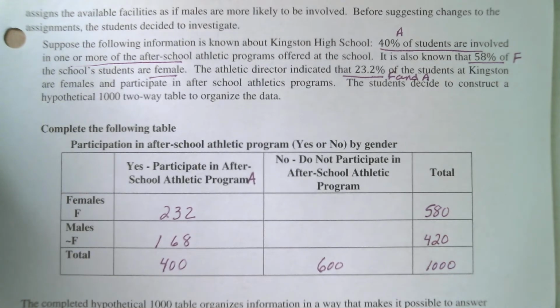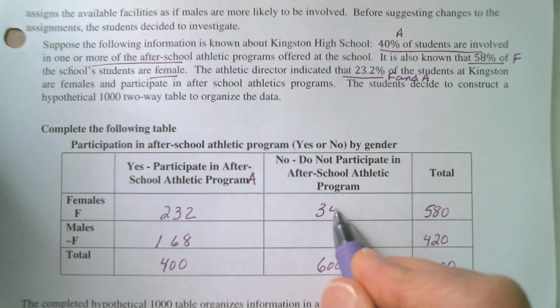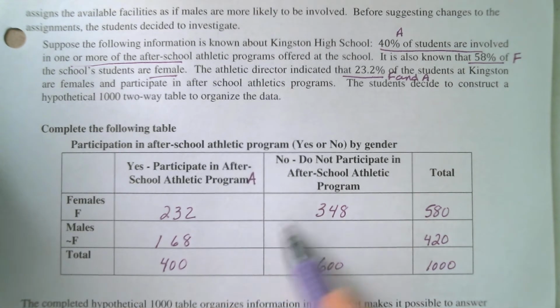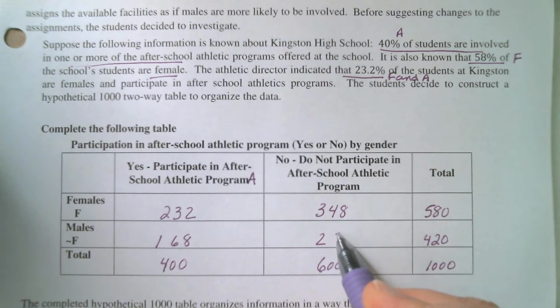Again, you can certainly pause and fill it in yourself. 232 plus what brings us to 580? 348. And 348 plus what brings us to 600? 252.